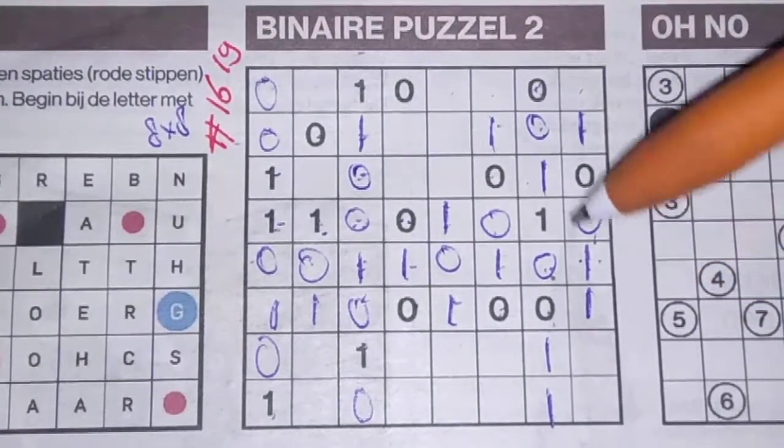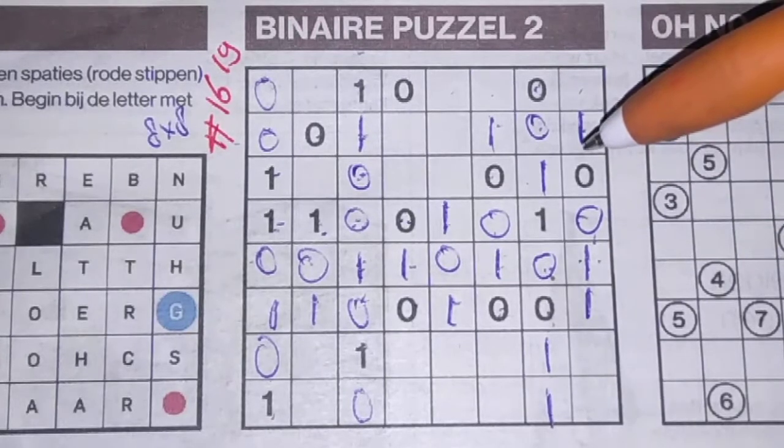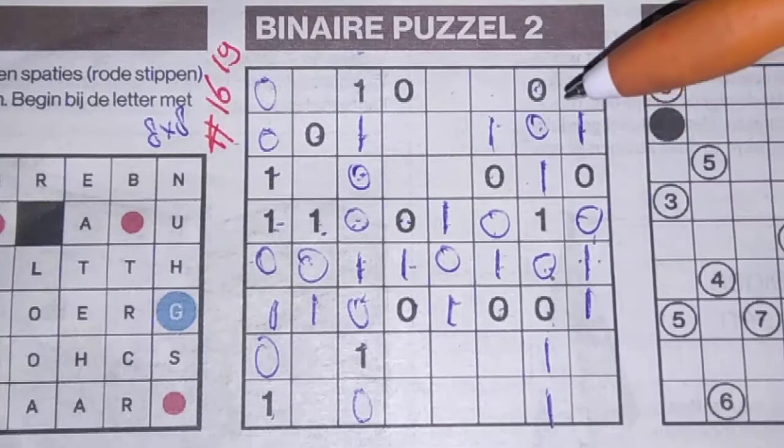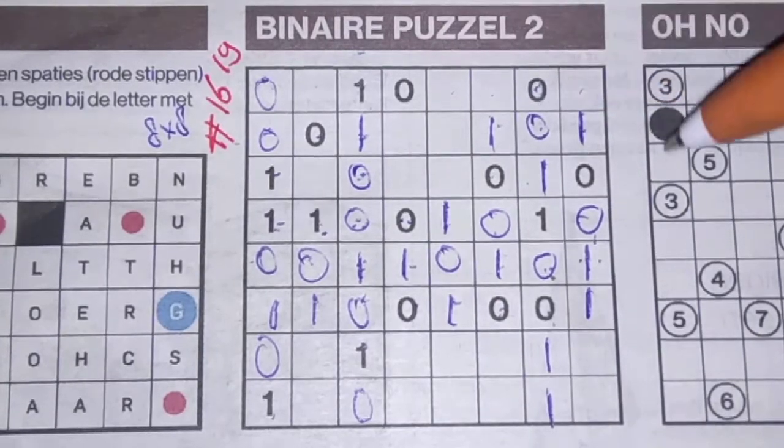Then, do we need to compare? That's the question. Nope.